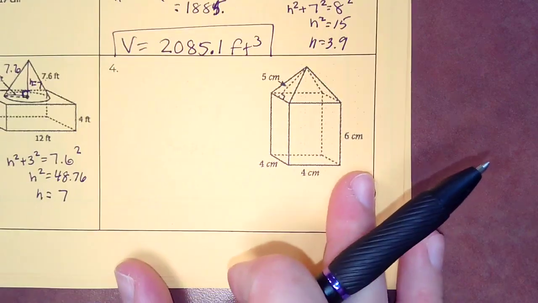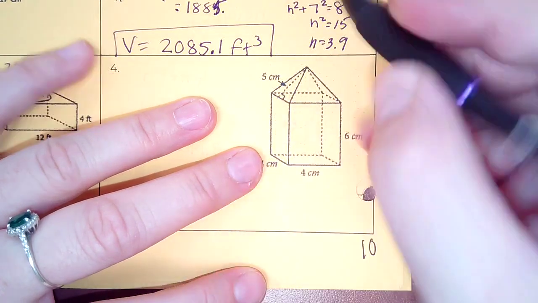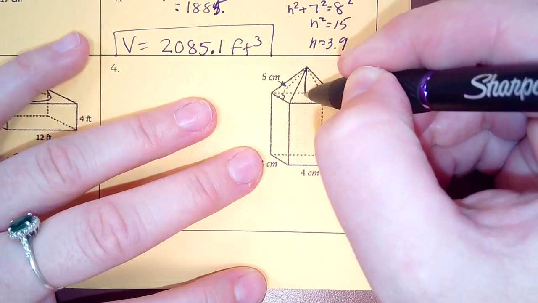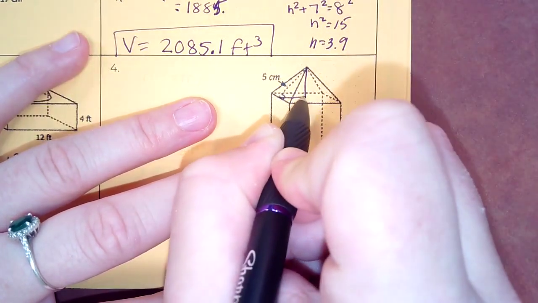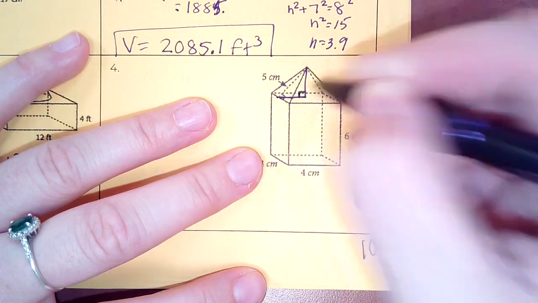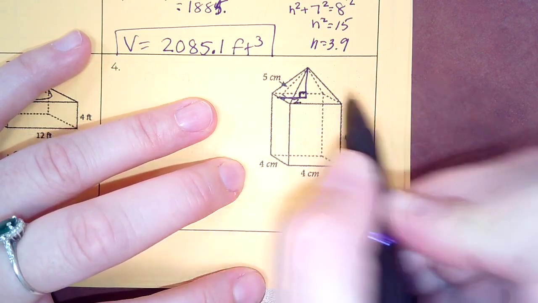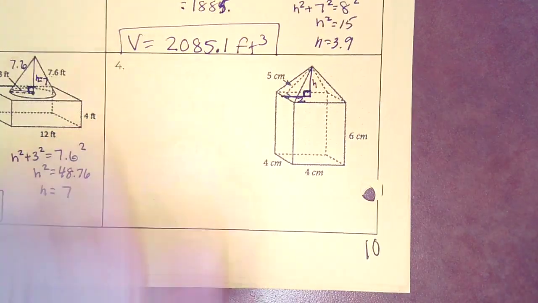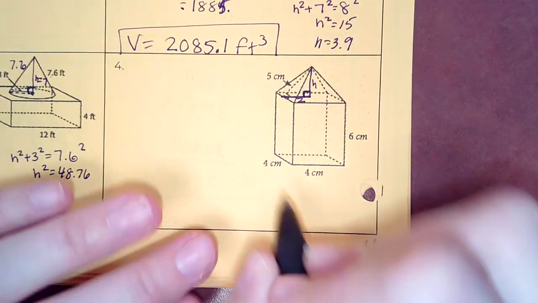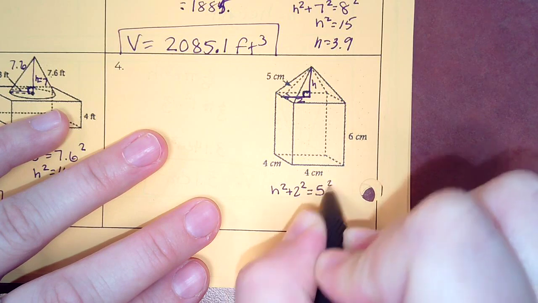We have the slant height, but we can create it. So if I picture myself drawing a height here, it's going to cut into my shape. I'm cutting out this little triangle, making a right angle. This is a square, so that means this is 2 down here, and we can find the height using Pythagorean Theorem. H squared plus 2 squared equals 5 squared.